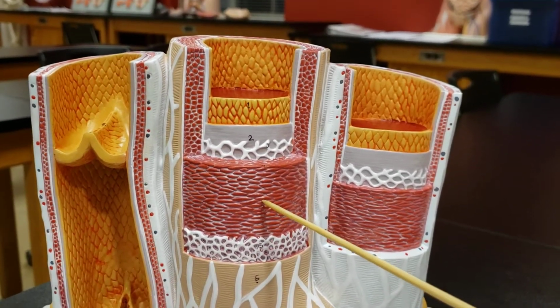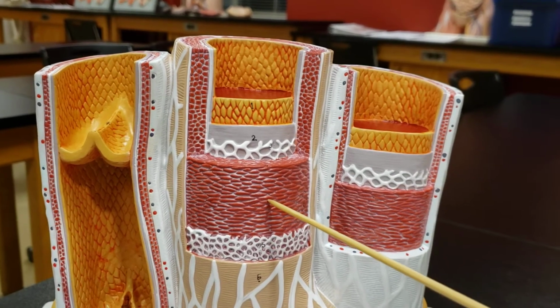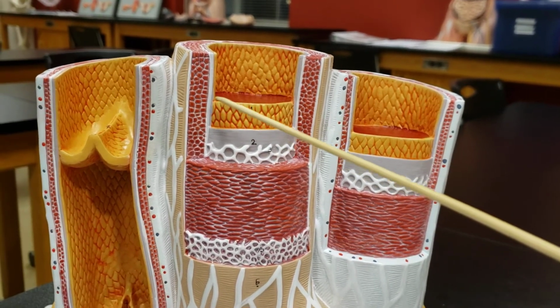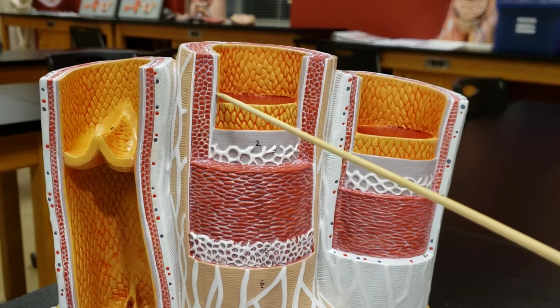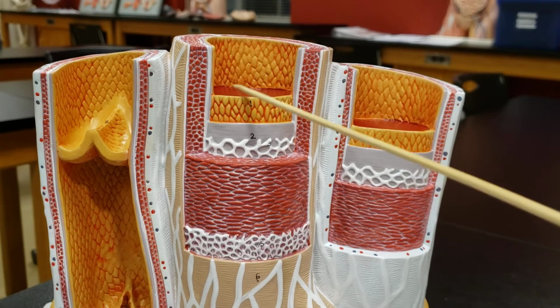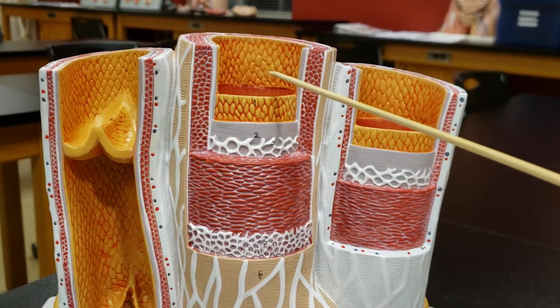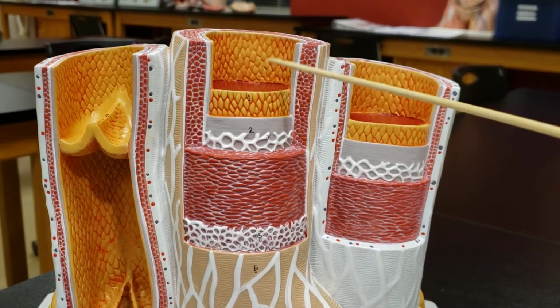Tunica media is the middle layer with the muscle, right? And then the innermost layer, which is the most intimate layer with your blood, is called your tunica intima. It's a tunica intima. We can continue to divide these by sublayers.